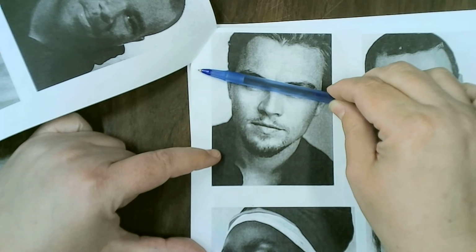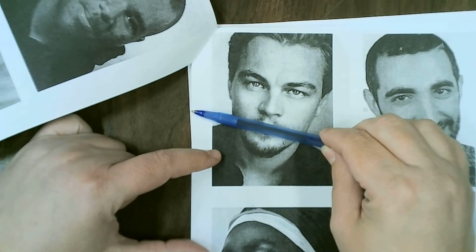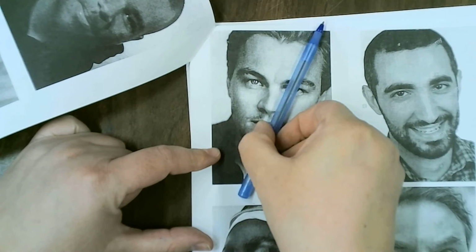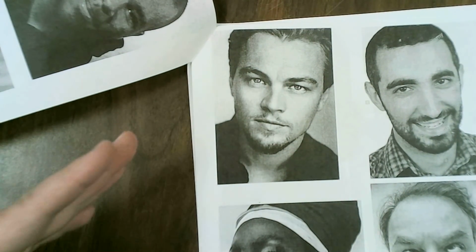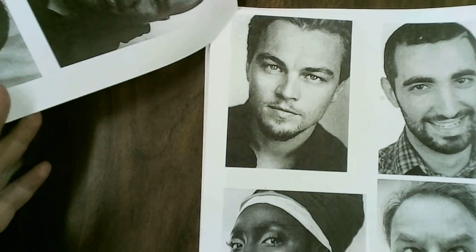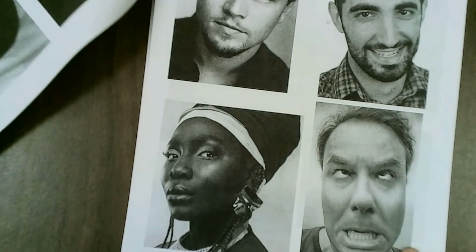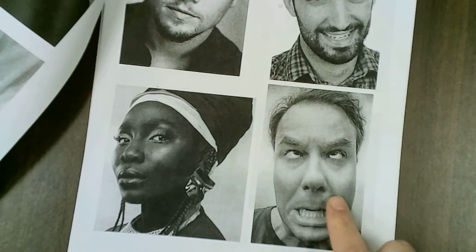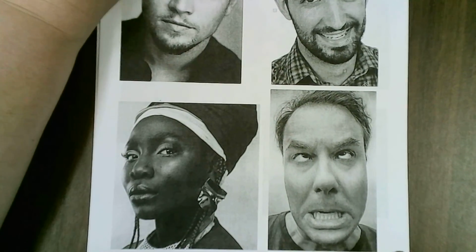So however the eyes are tilted, the nose will be parallel, the mouth will be parallel. And that central axis kind of determines the angle of the parallel lines, or parallel features. All right, so you're going to go through, make sure you did this one, and you're going to do those 4 alignment lines for each picture. All right, good luck.